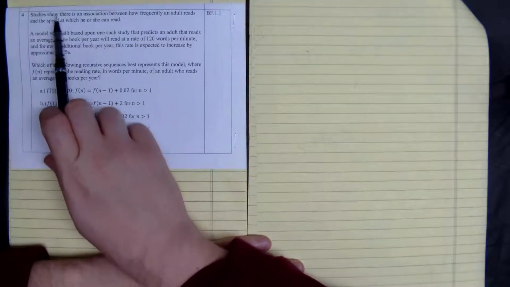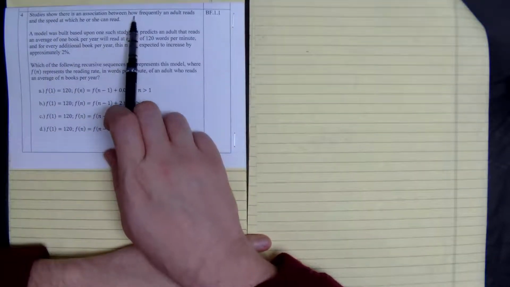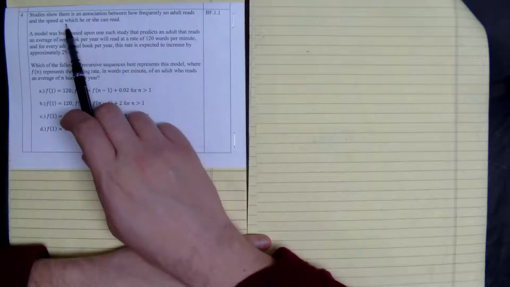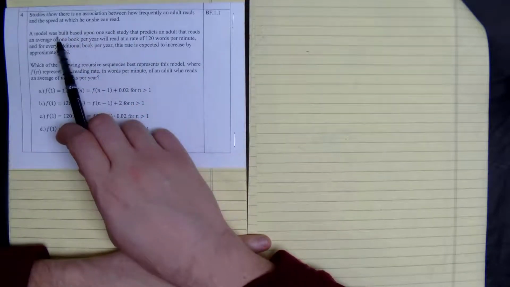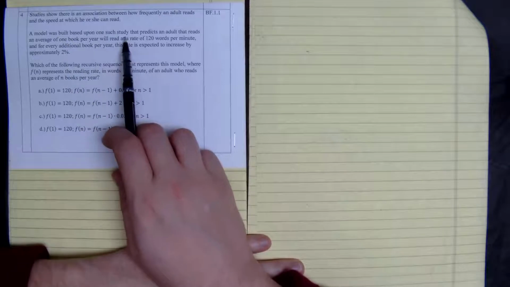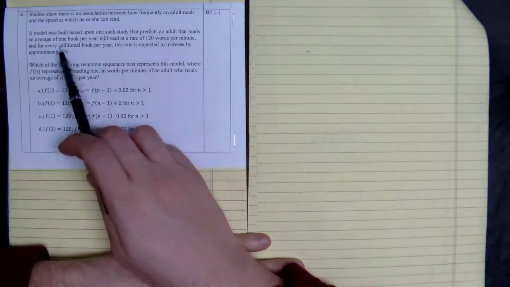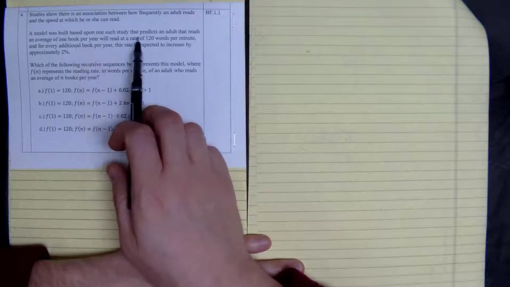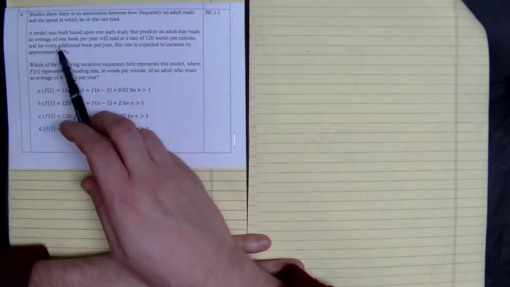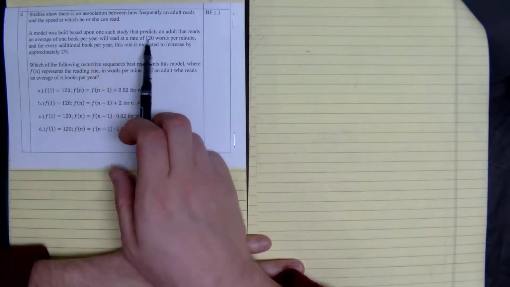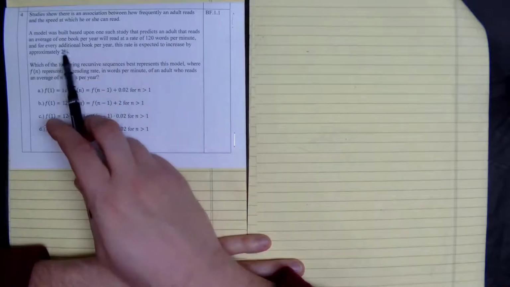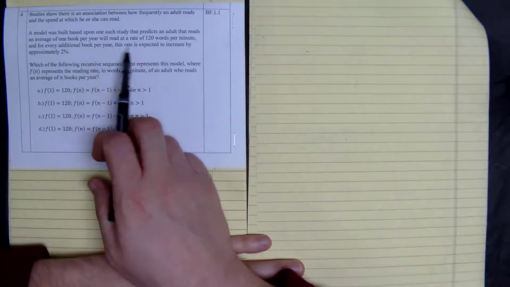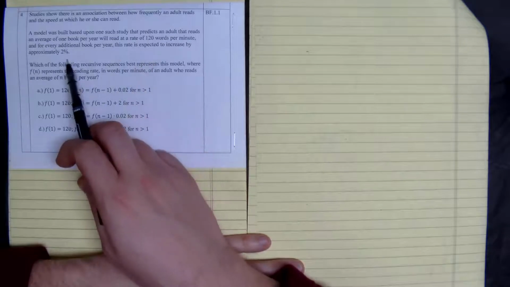Number 4, studies show there's an association between how frequently an adult reads and the speed at which he or she can read. A model was built based upon one such study that predicts that an adult that reads an average of one book per year will read at a rate of 120 words per minute. And for every additional book per year, this rate is expected to increase by approximately 2%.